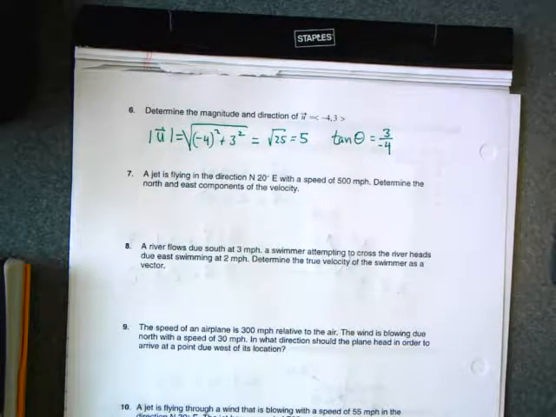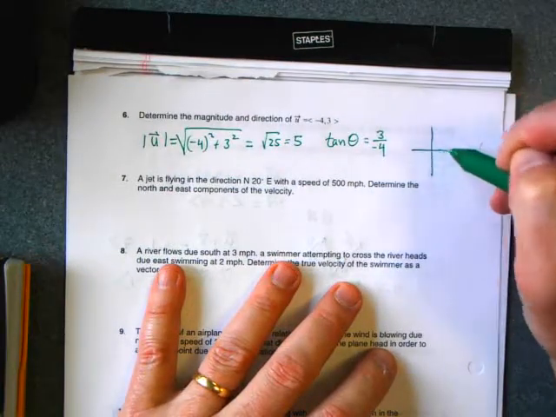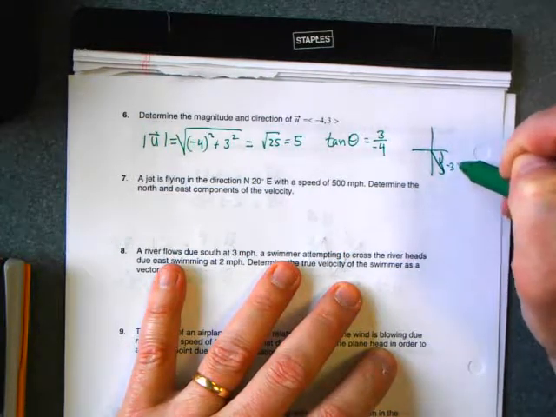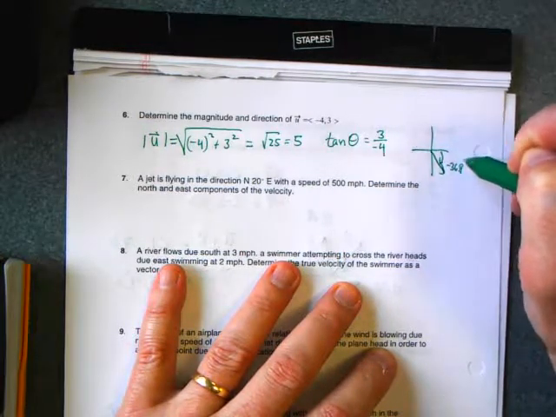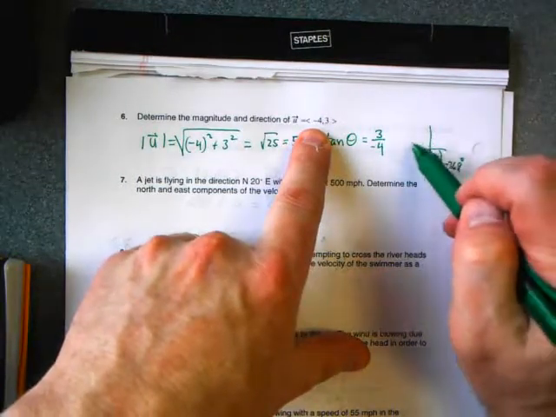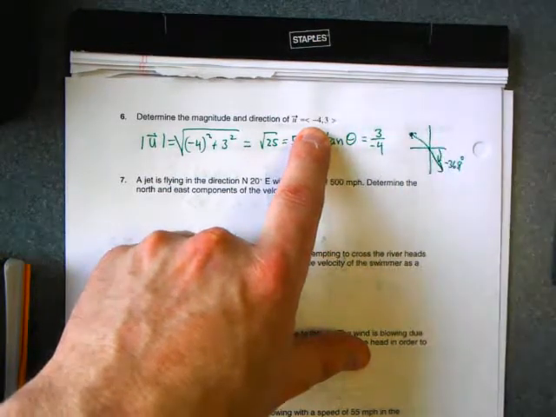But I'm not happy with that answer. It's in the wrong quadrant, all right? So it's giving me an angle here, -36.9 degrees. However, this vector is up here, isn't it? The vector looks like that.